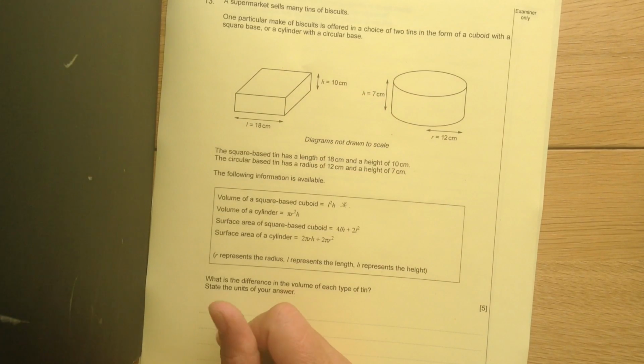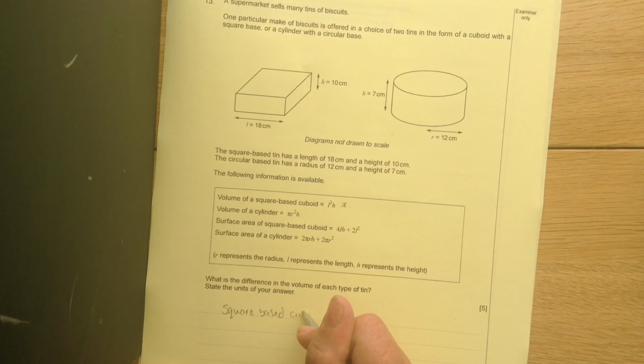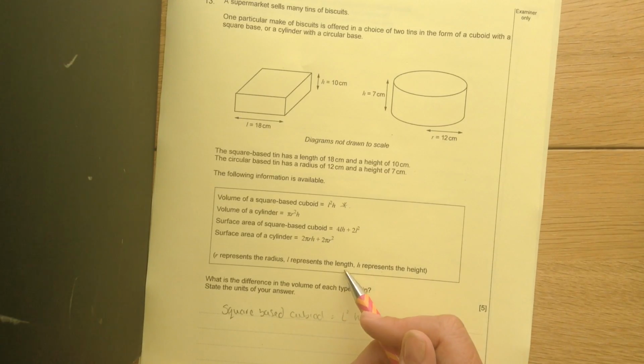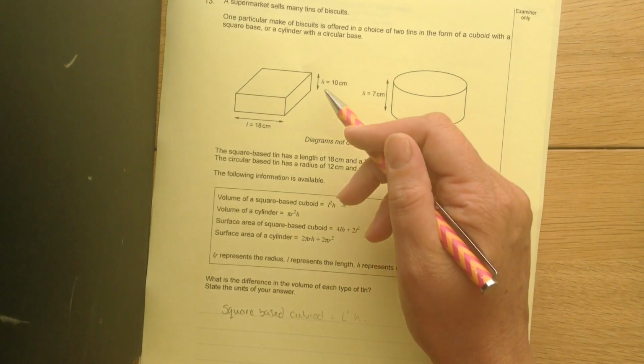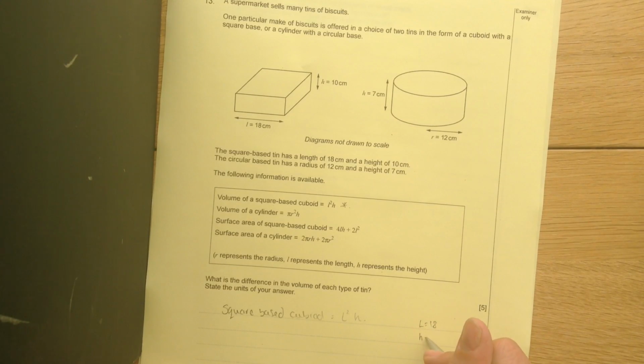So first of all, we're going to look at our square-based cuboid. I'm going to write down the formula, L squared times H. It says that L represents the length, there it is, it's 18. And it says that H represents the height, so that's 10.